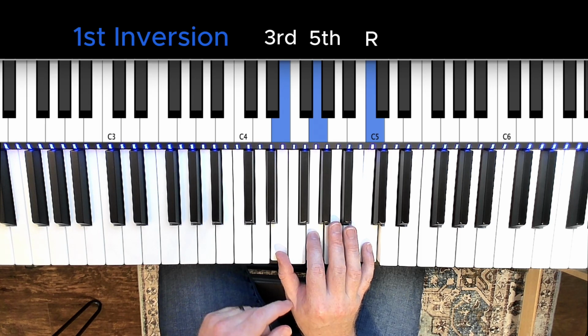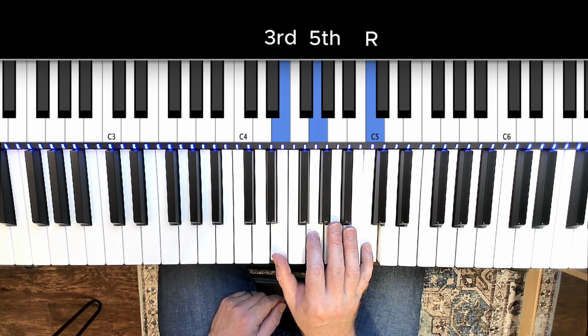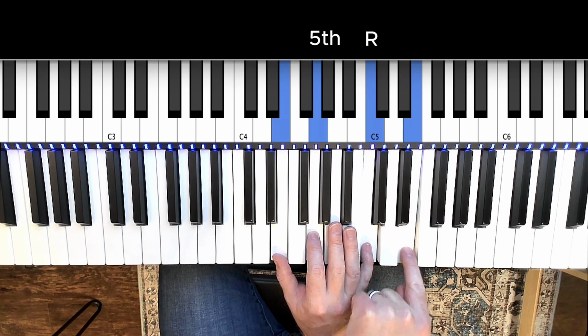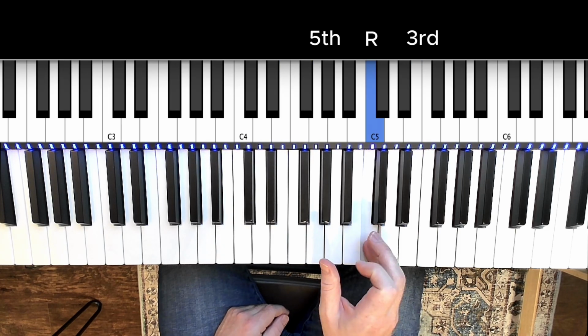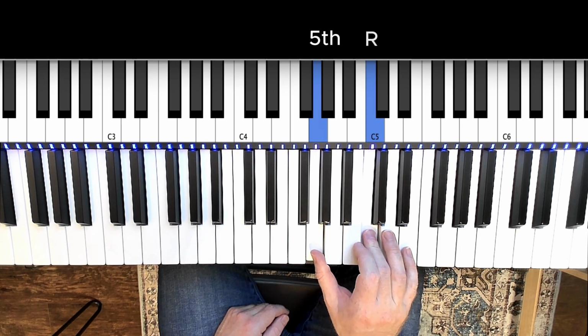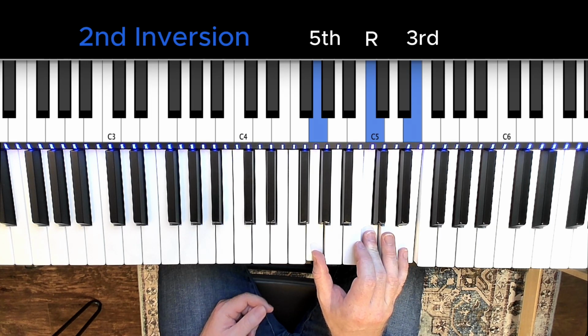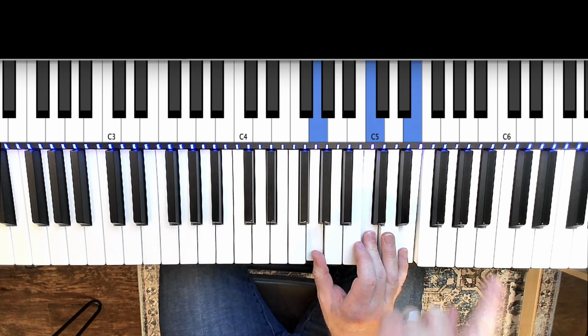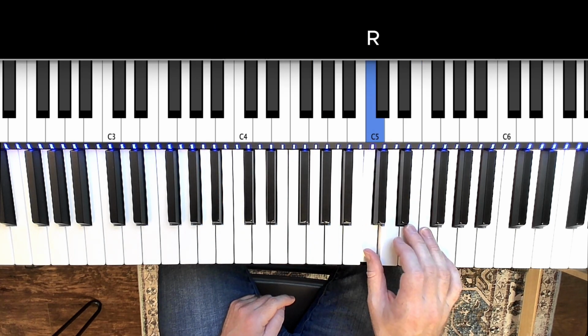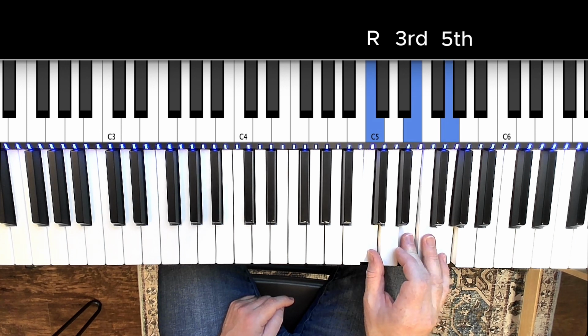If we do that again, take the third and take that up to the next E up here. Now we have a fifth, root, third. This is what's called second inversion. If we go one more time, so we take the fifth and go up the next octave, then we're back to our root position triad.